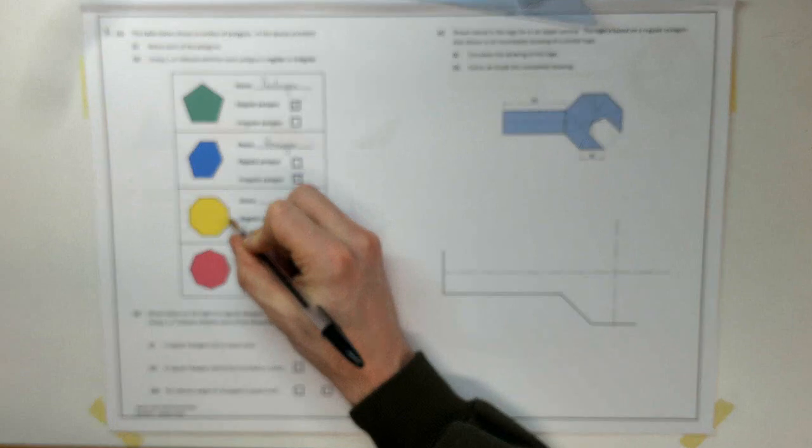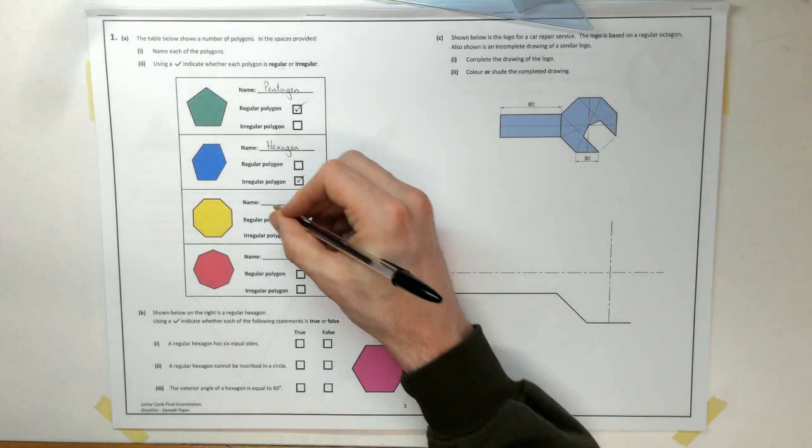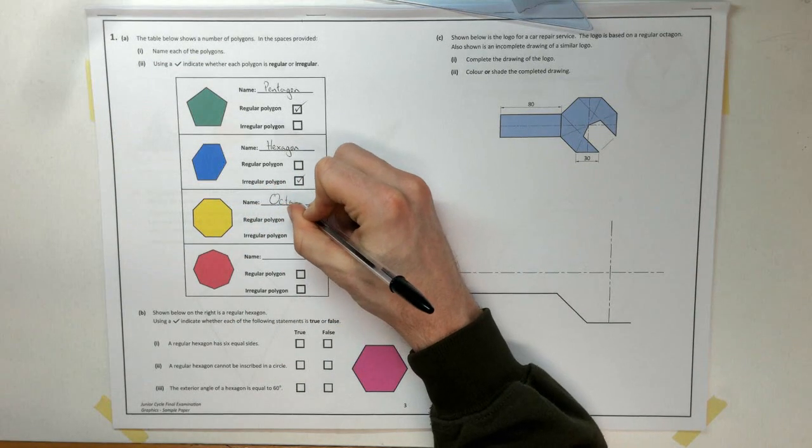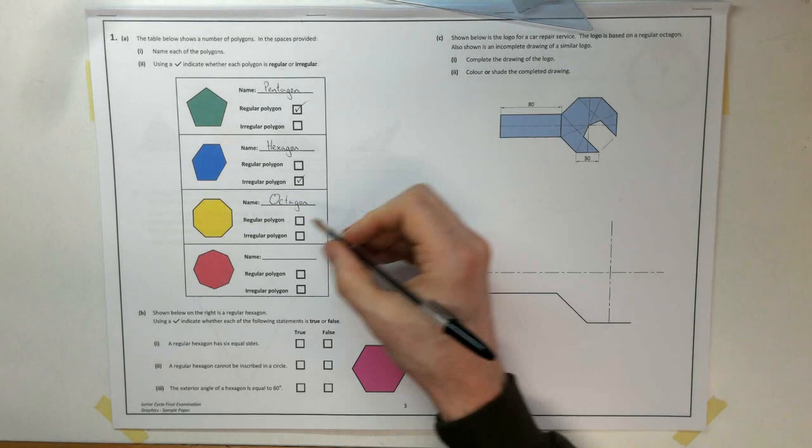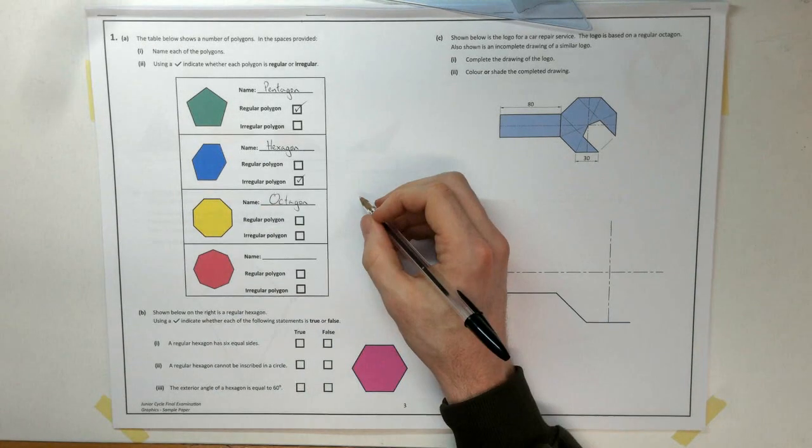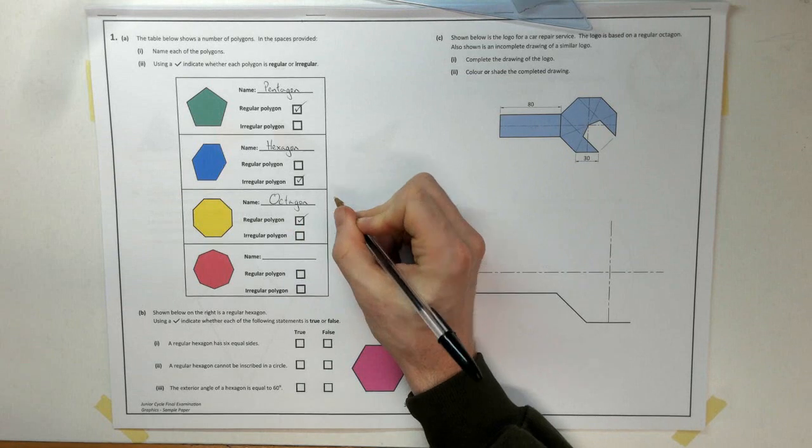Here we have 1, 2, 3, 4, 5, 6, 7, 8. 8 sides is an octagon. Okay, and all those sides, if I was to measure them, they're the same, so a regular octagon.